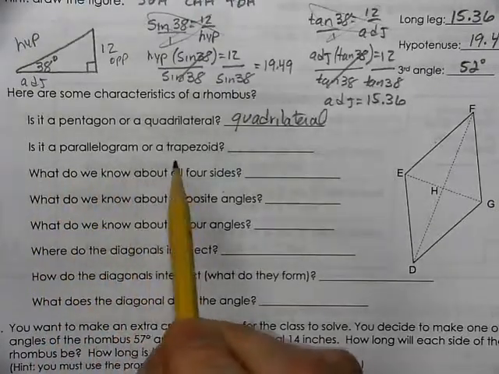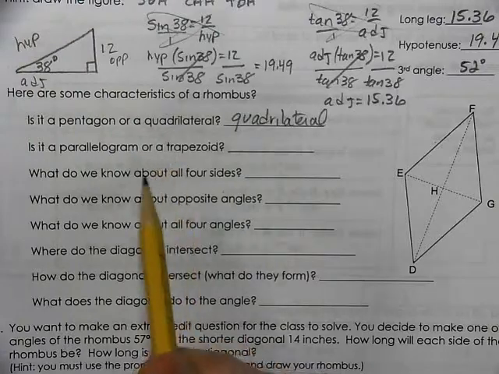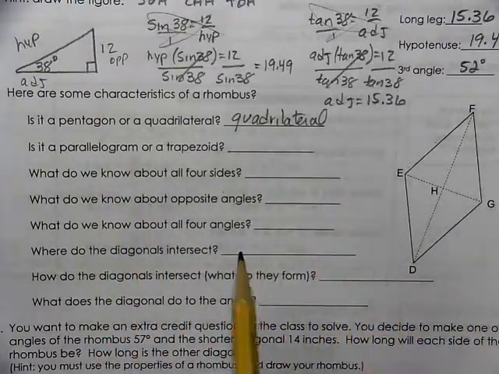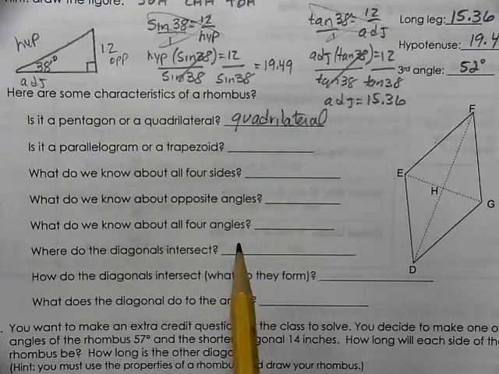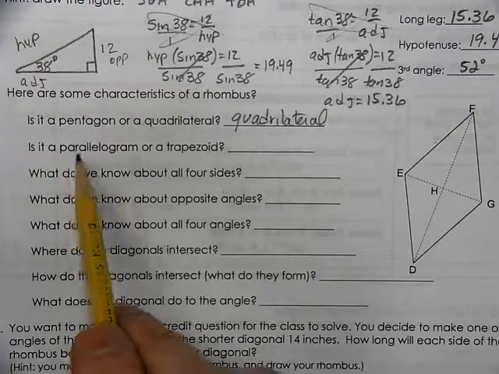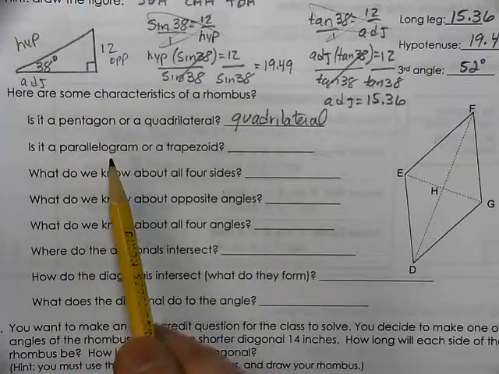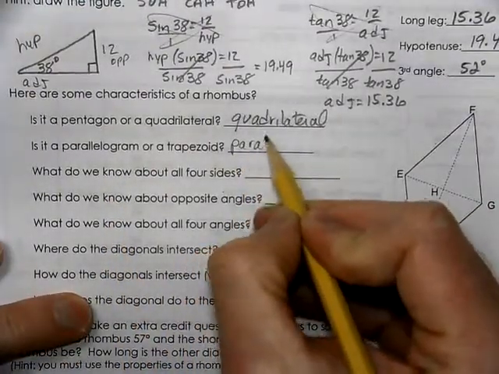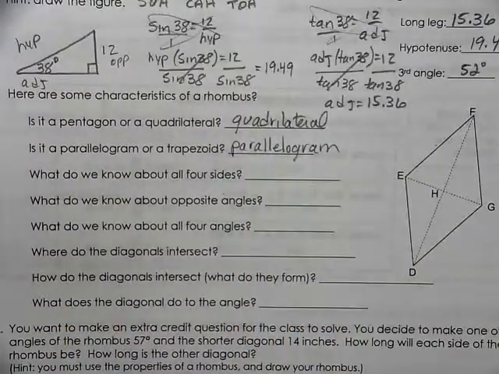Is it a parallelogram or a trapezoid? Well, a trapezoid has 1 set of parallel sides. A parallelogram has 2 sets of parallel sides. There's 3 special types of trapezoids. Or, I'm sorry, 3 special types of parallelograms. A rectangle, a square, and a rhombus. So yes, this is a parallelogram.